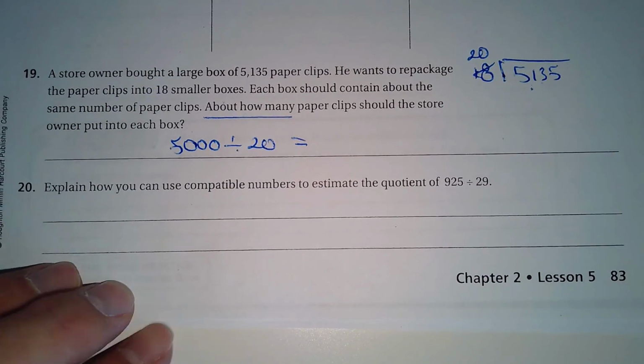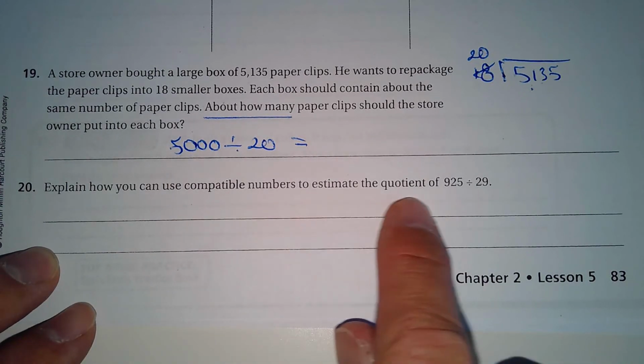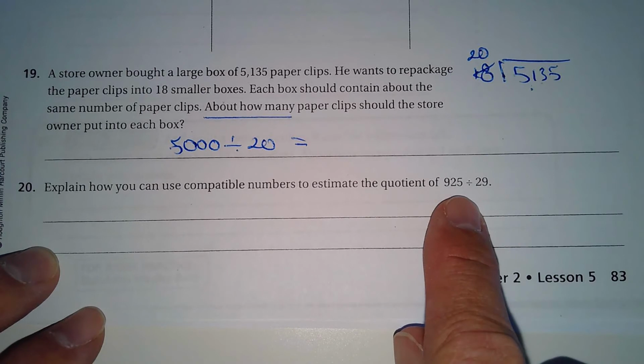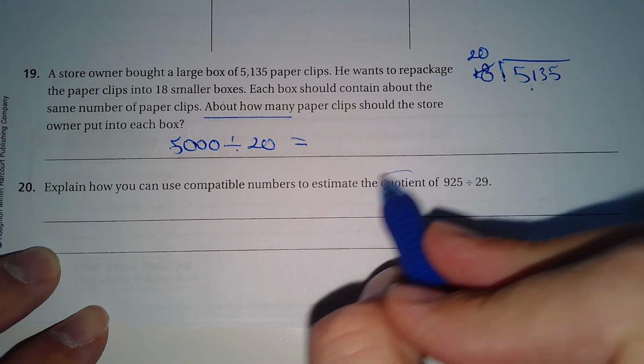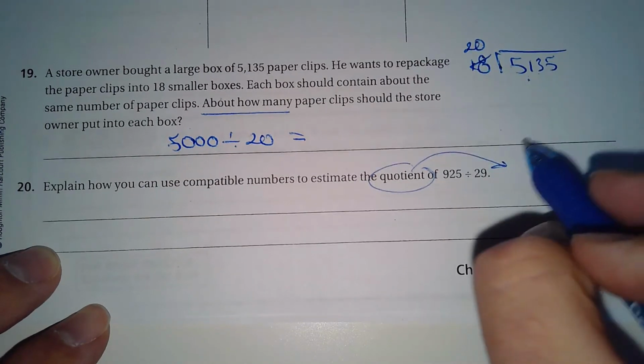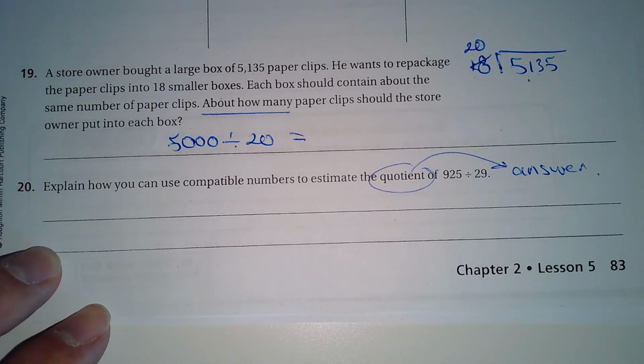And then number 20, it says, explain how you can use compatible numbers to estimate the quotient of 925 divided by 29. So the quotient, that's another name for what? The answer. Okay, just so you guys remember that.